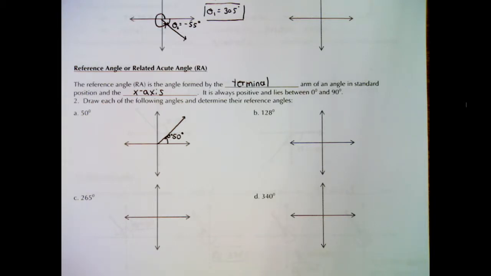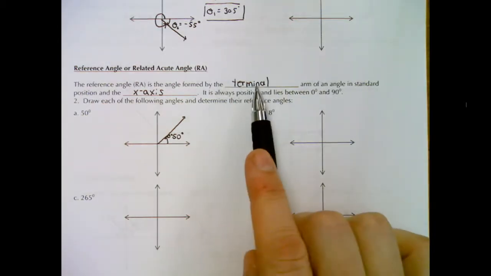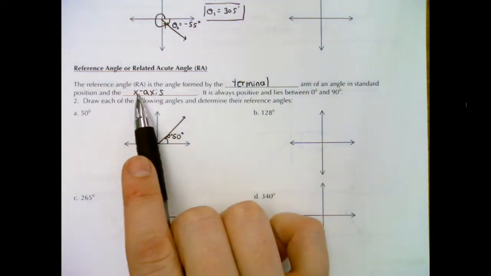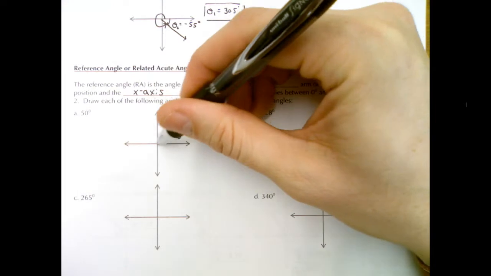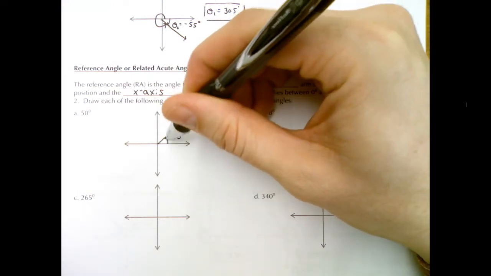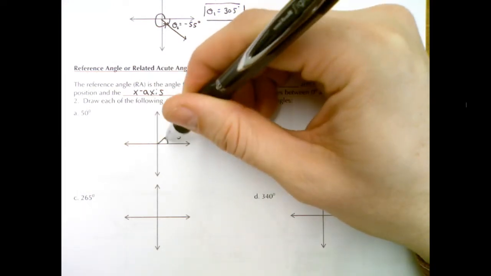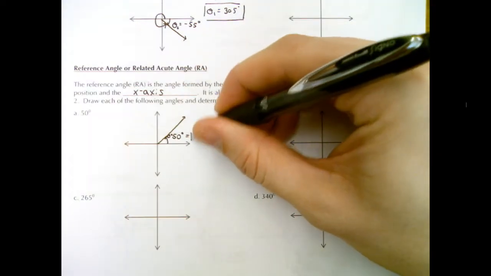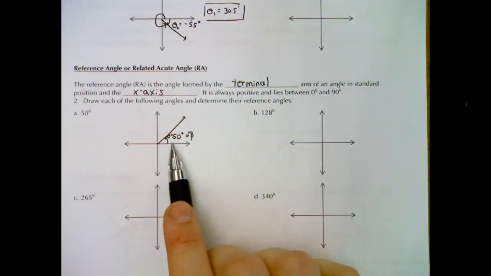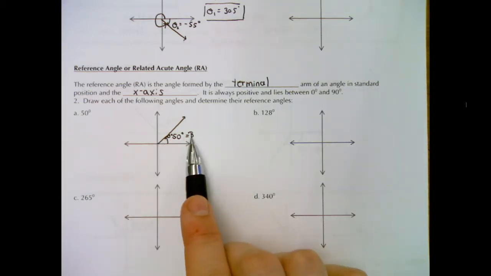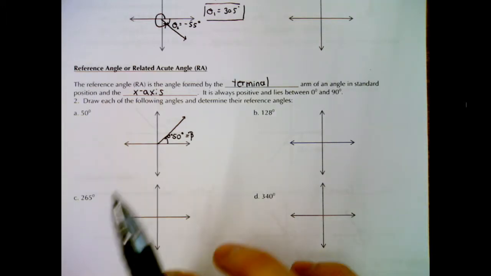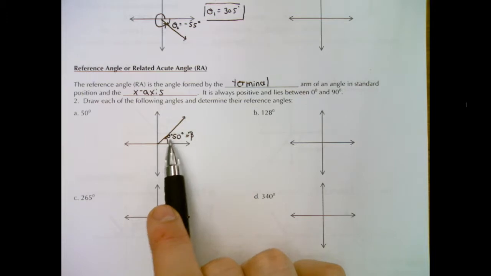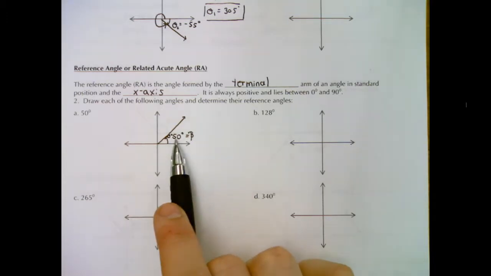What's my related acute angle? Well, it says the related acute angle is always formed from the terminal arm and the x-axis. Here's my terminal arm, and here's the x-axis. That angle between terminal and x-axis is the related acute angle. So in this case, an angle in the first quadrant, or an angle between 0 and 90, the principal angle is the related acute angle. That might seem a little confusing, but it's okay. It can have two names. Principal and related acute angle in this case are the same thing.